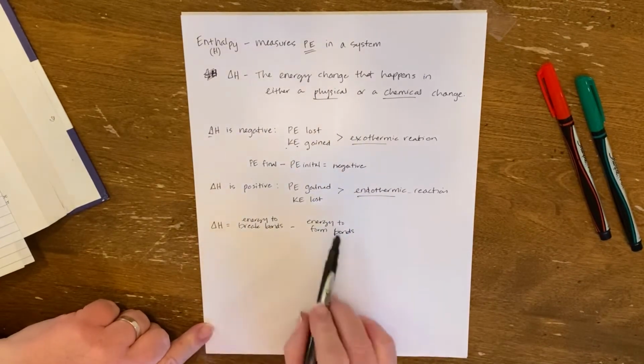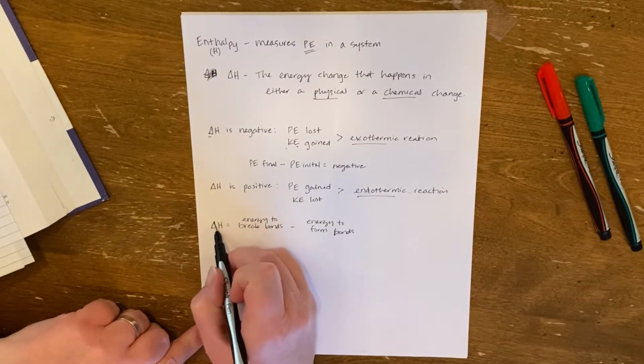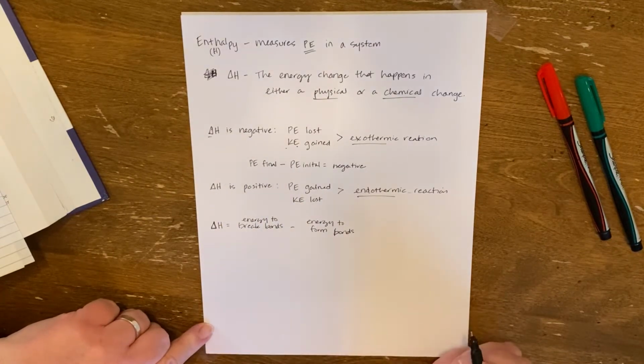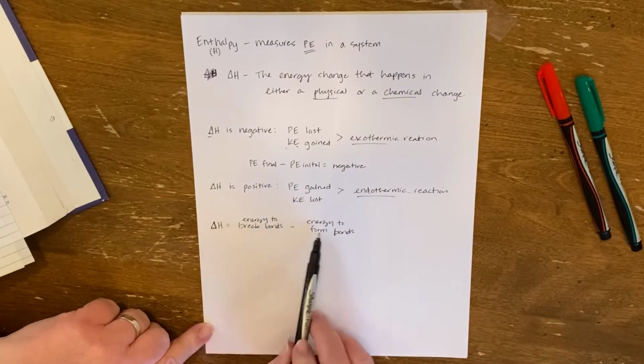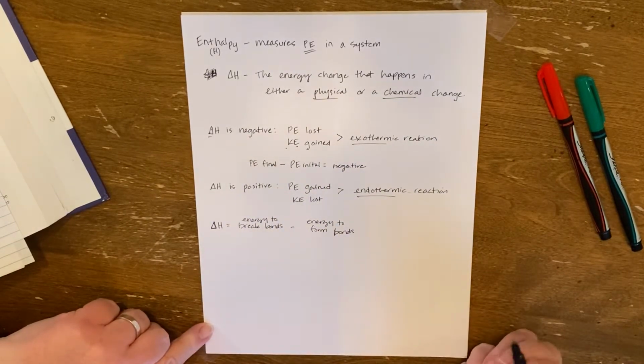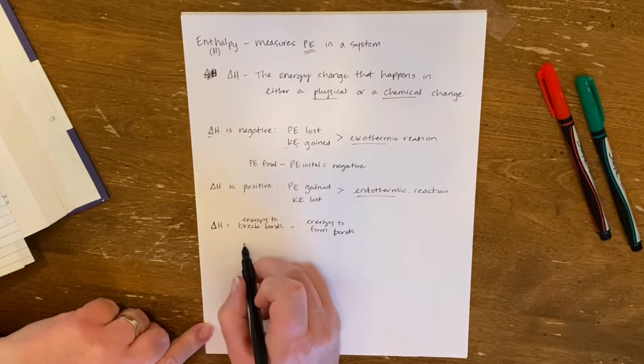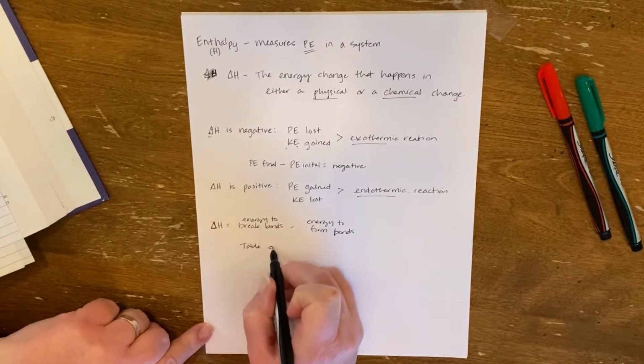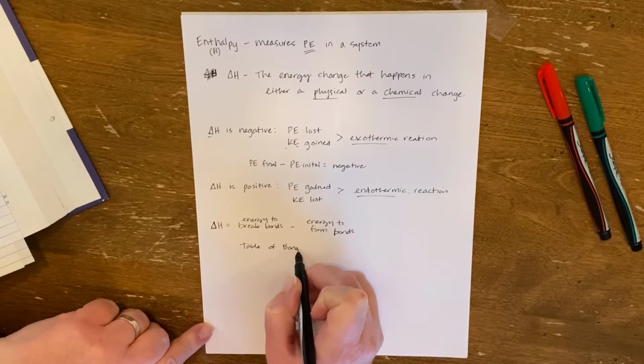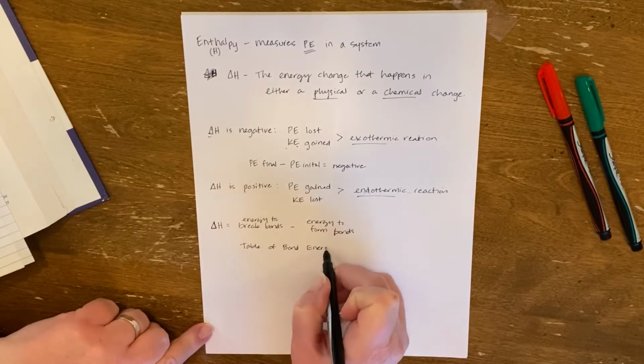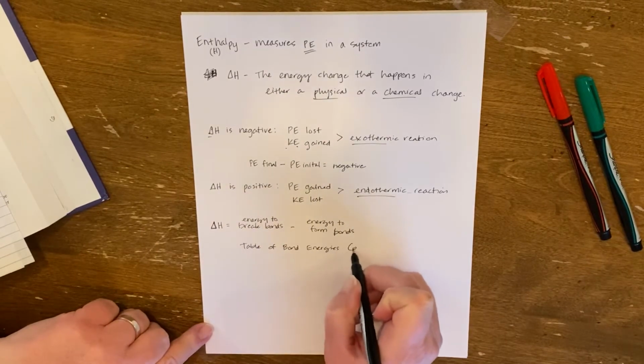Okay, and this would be one way of calculating the change in enthalpy. All right, and we can use this. We have tables that tell us these values for breaking and forming bonds, okay? And that's the table of bond energies on page 420.